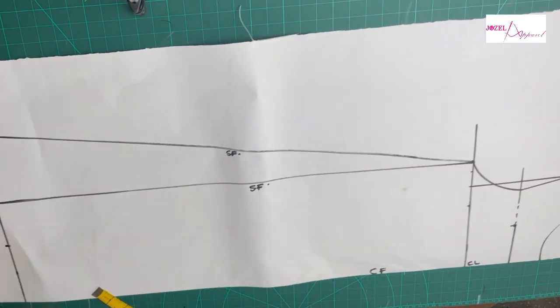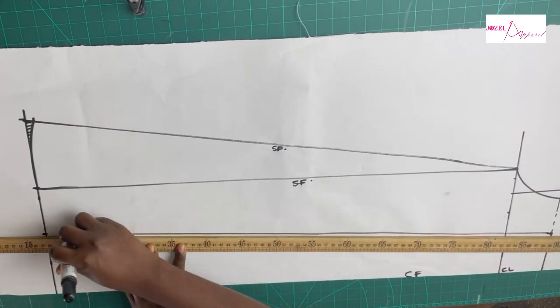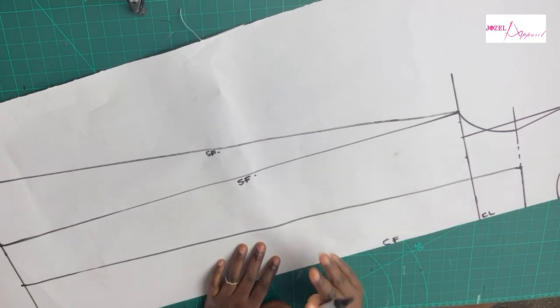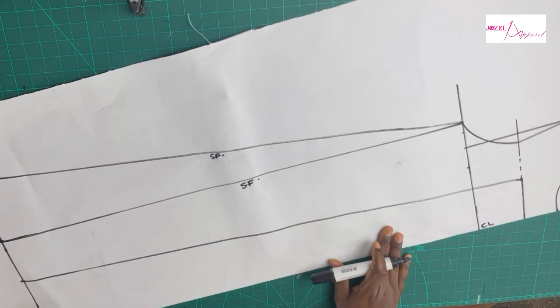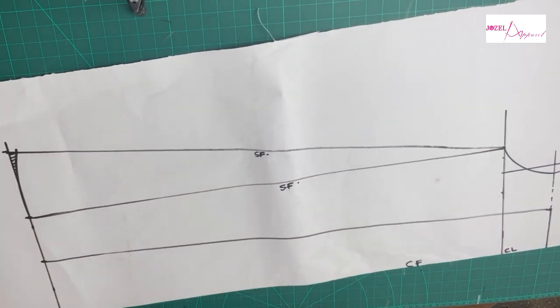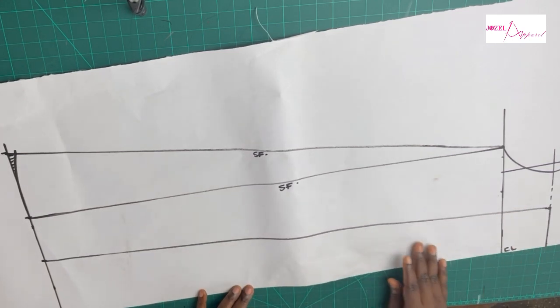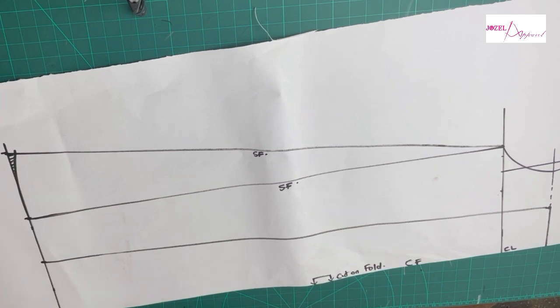So this is a style I'm coming up with, and I'll be cutting this style in my next video. But if you are working with a basic A-line dress, at this point you don't need this design. So this is it here. My dress is ready. With the style I have in mind, I'll be cutting this center front on fold later in my next video. So we are done with the front part, and let's move to the back.